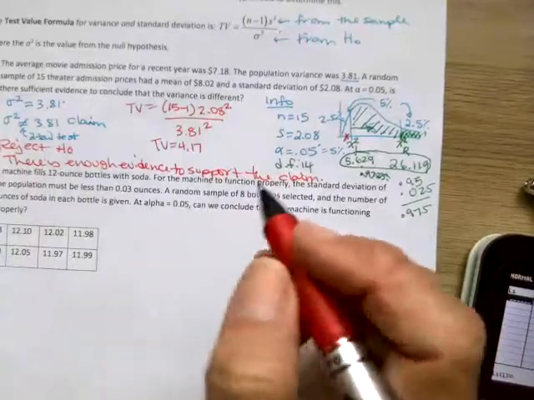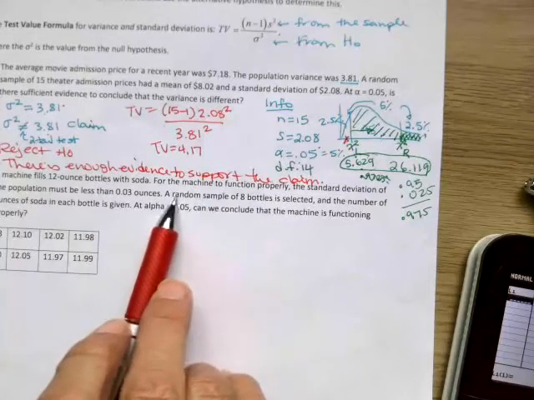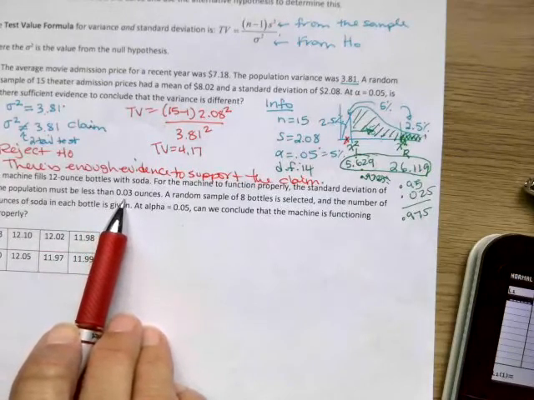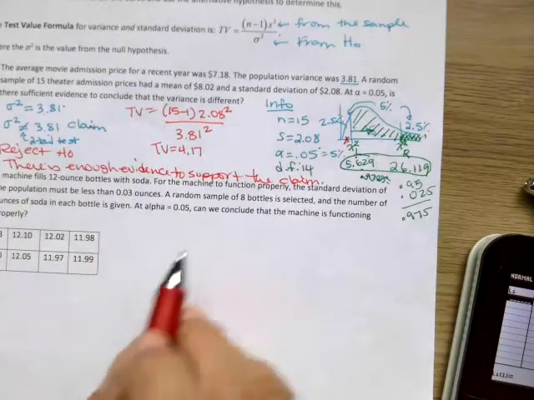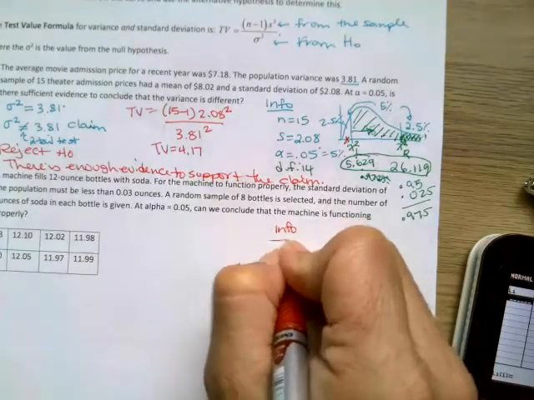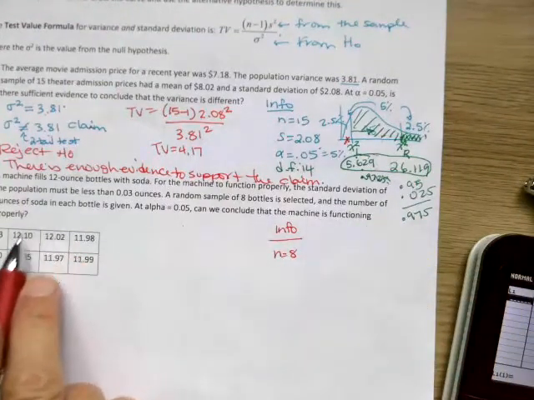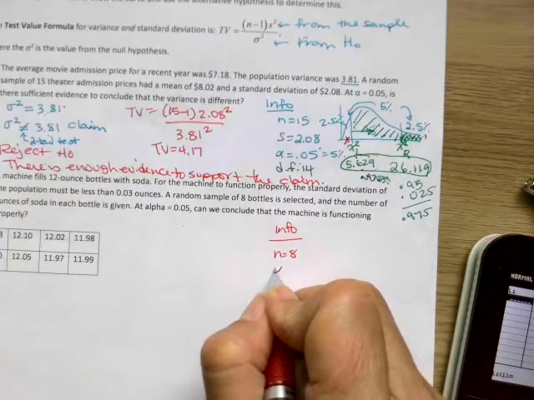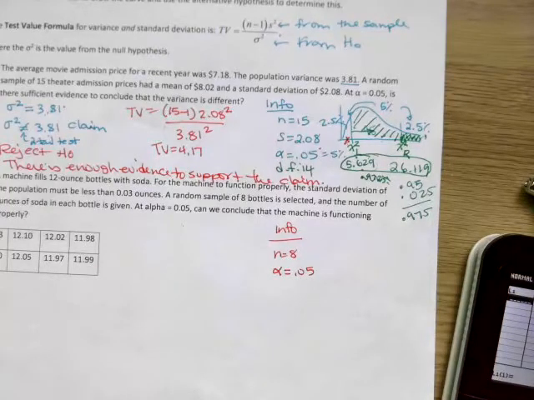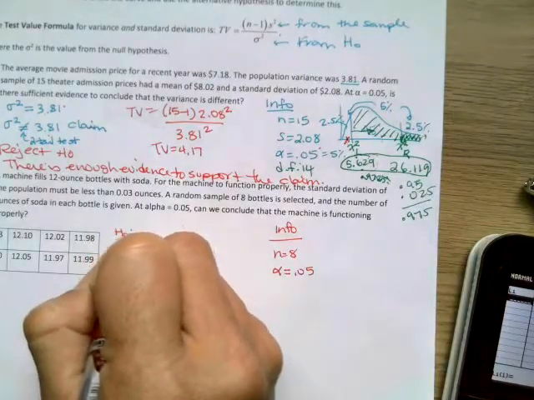Okay, so I have that ready, so let's go ahead and read our question. A machine fills 12-ounce soda bottles with soda. For the machine to function properly, the standard deviation of the population must be less than 0.03 ounces. A random sample of 8 bottles is selected. Okay, info, that sounds like n equals 8. And the number of ounces of soda in each bottle was given. Oh, okay, well, that's all I've got then. Alpha is 0.05. Can we conclude the machine is functioning properly? Okay, well, let's circle back through and let's find those hypotheses.